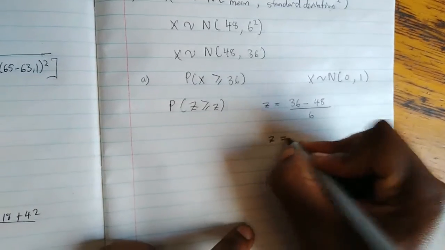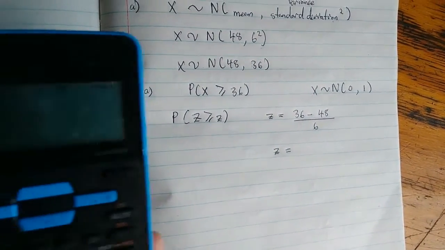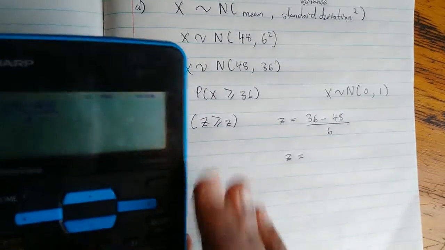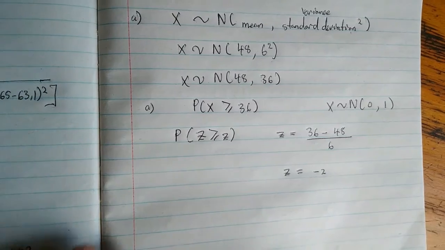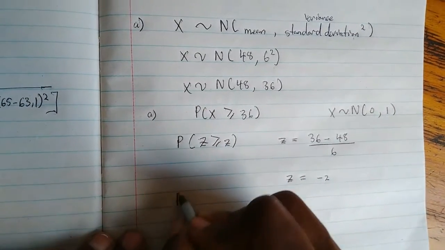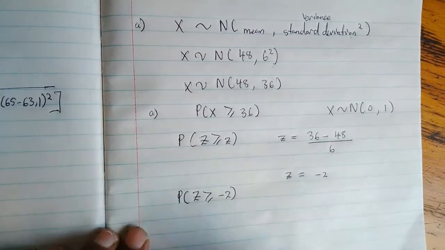So z is 36 minus 48 over 6. We get -2. So we are going to say probability of Z greater than or equal to -2.